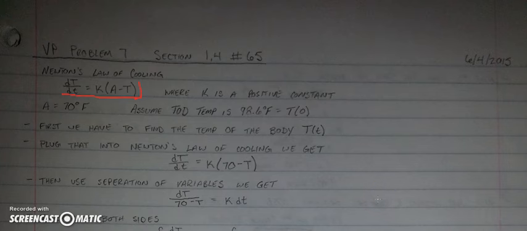I'm going to be doing VP Problem 7 from section 1.4, number 65. In this problem, we're going to be dealing with Newton's law of cooling, which is given by this equation right here. Where K is a positive constant, we're going to assume that the time of death temperature of the body is 98.6 degrees Fahrenheit, and A is going to be 70 degrees Fahrenheit.